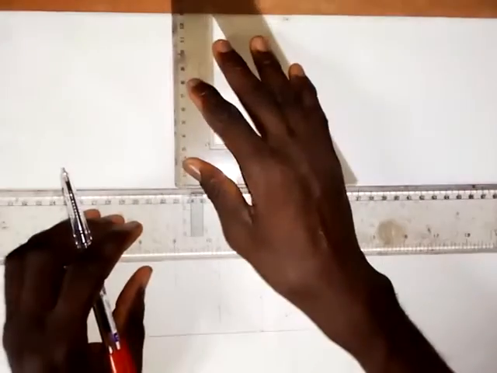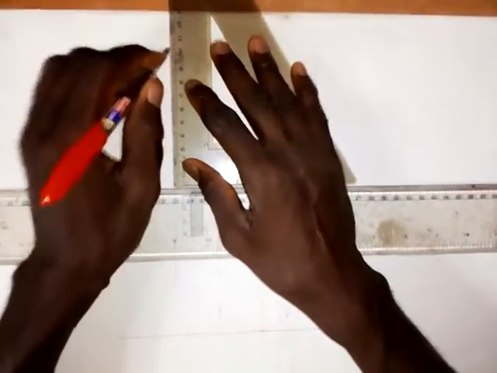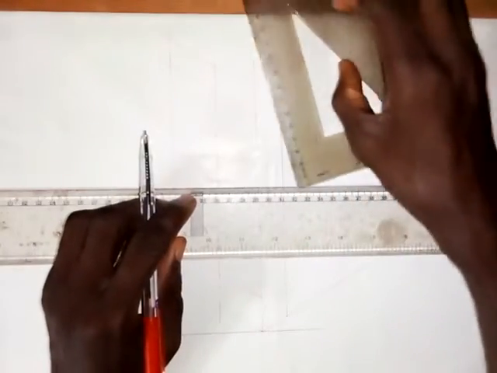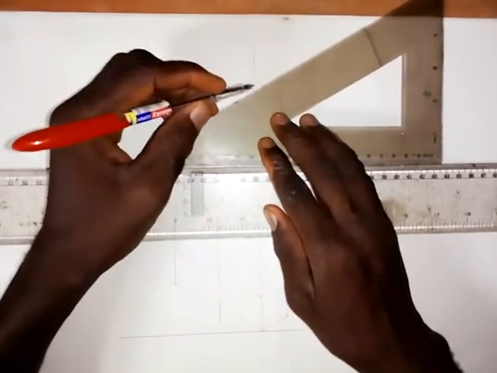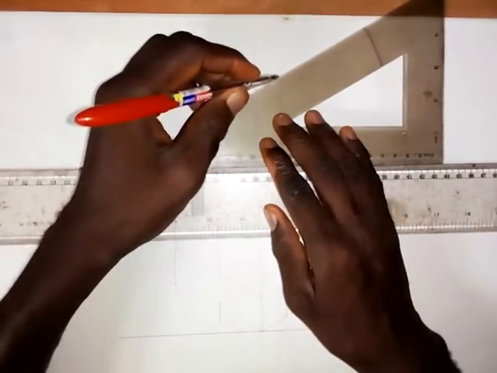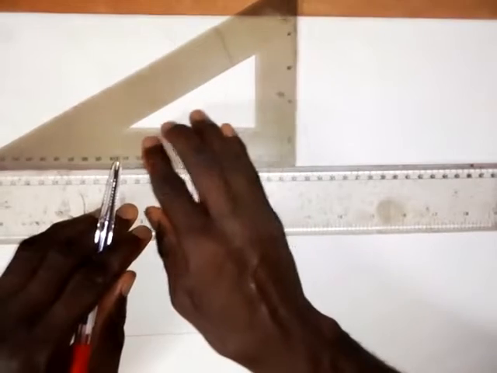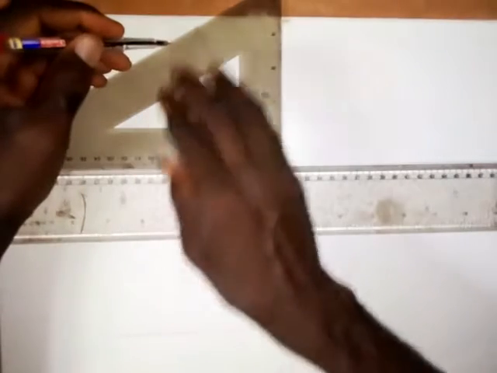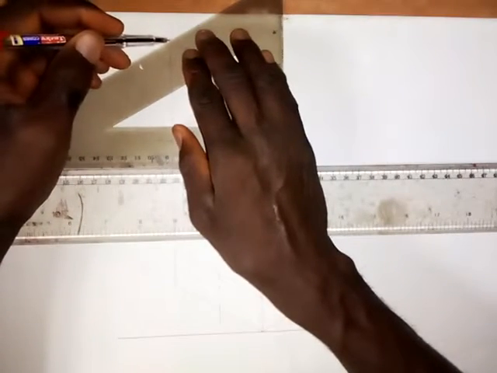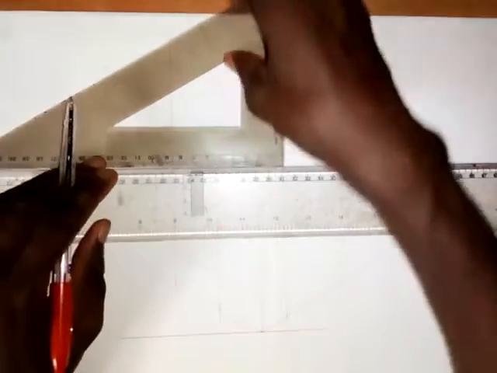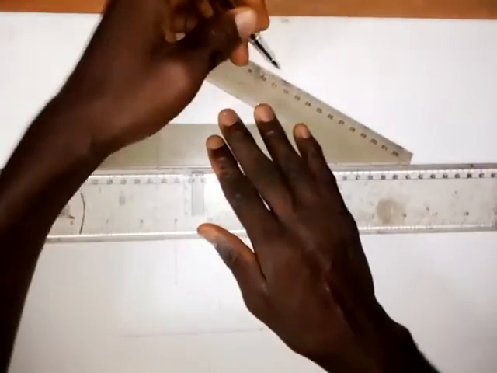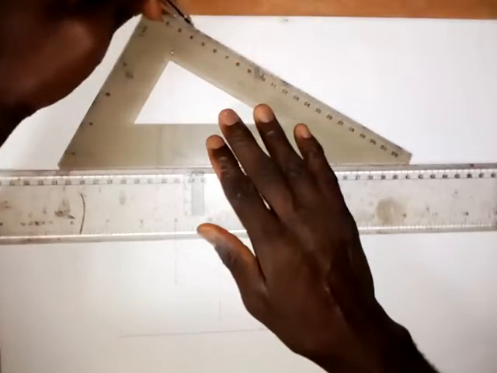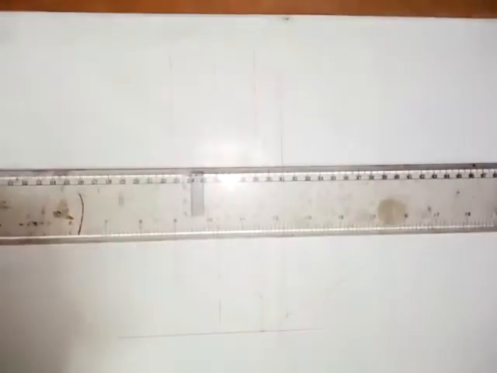So I want to complete this. I want to make it a cuboid. That's what I'm trying to do here. Though I may not need all of it. Okay, then I will draw this to make it complete, so you can see what I've done here.